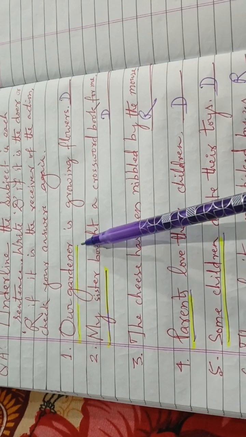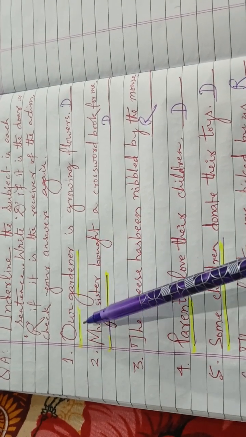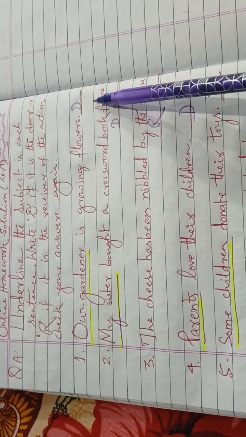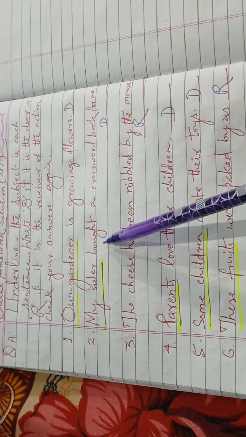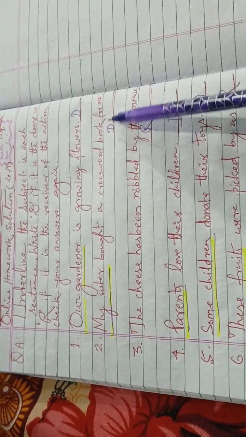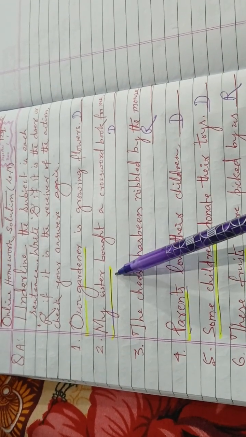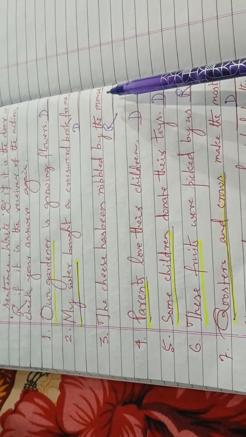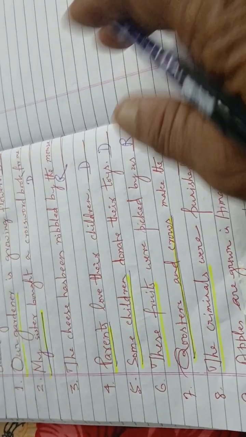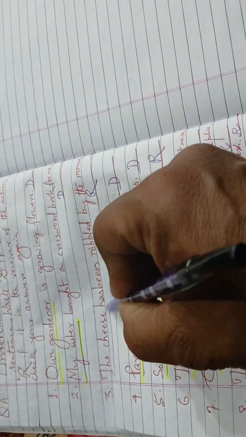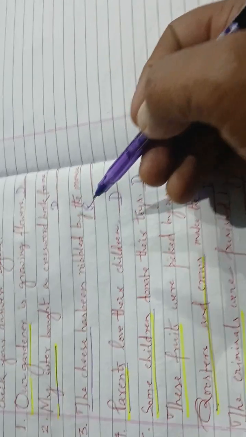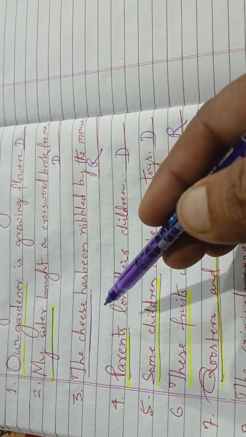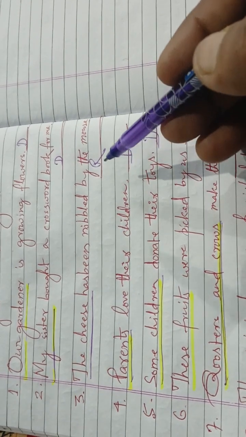Here, our gardener is the subject or doer, so it has been underlined. And obviously, it is a doer, so you need to write D. My sister bought a crossword book for me. So, my sister is the doer, so you need to write D. The cheese has been nibbled by the mouse. Here, the cheese is receiving the action. So you need to write R.